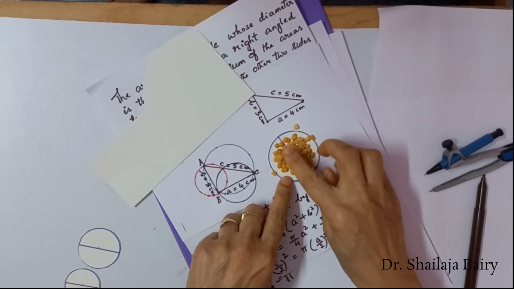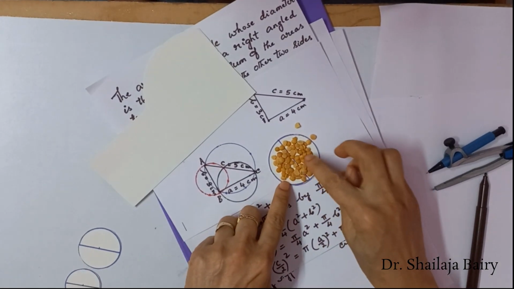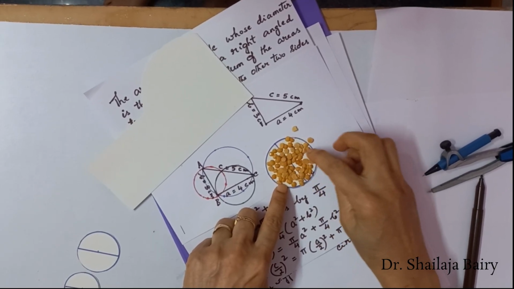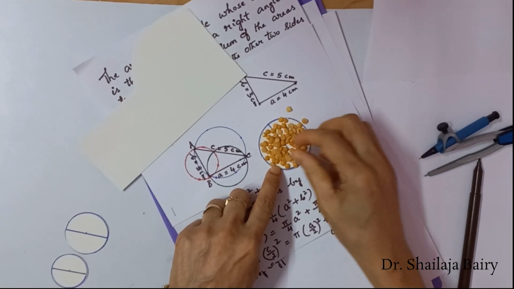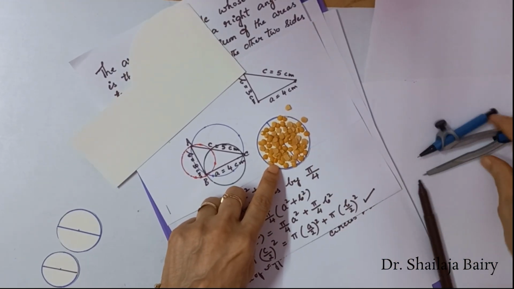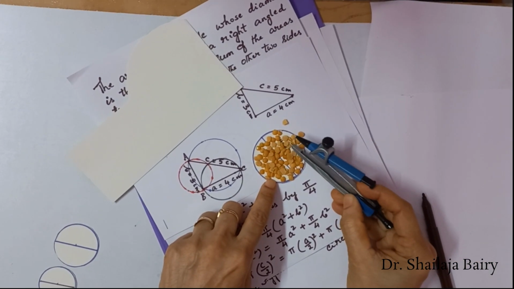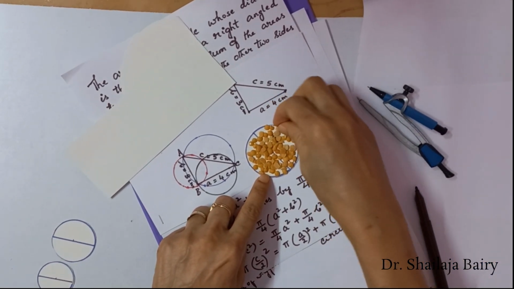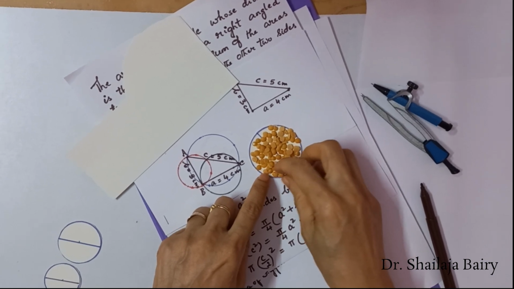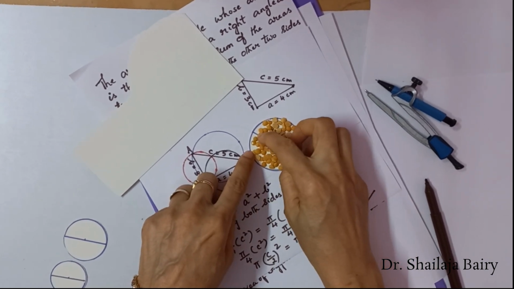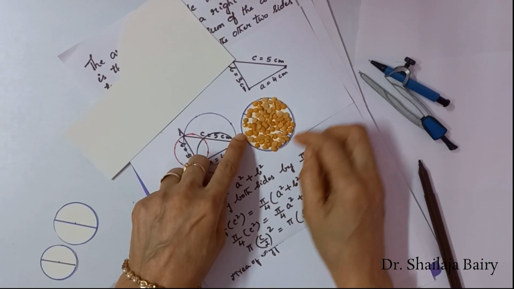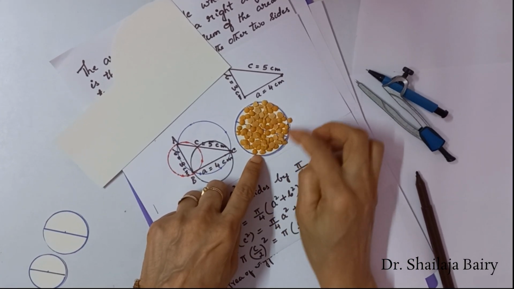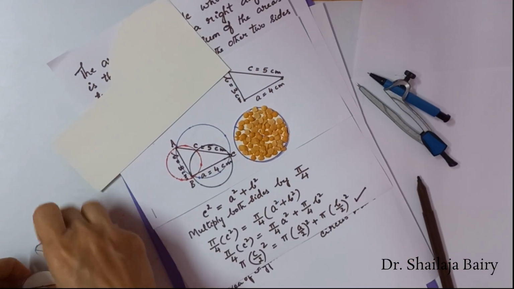Area refers to the surface it occupies. So this occupies the bigger circle.